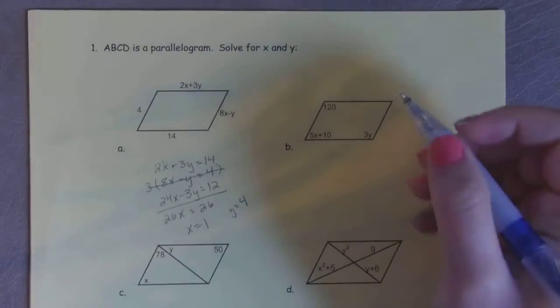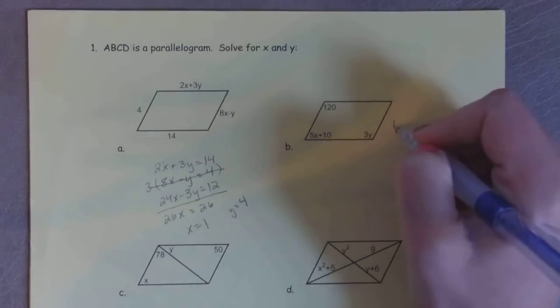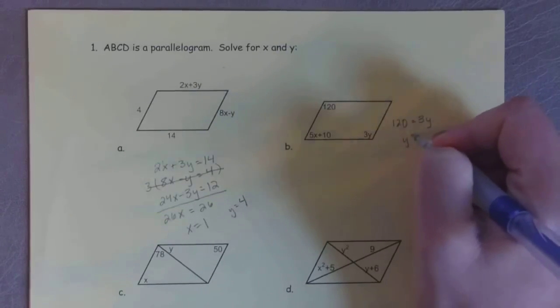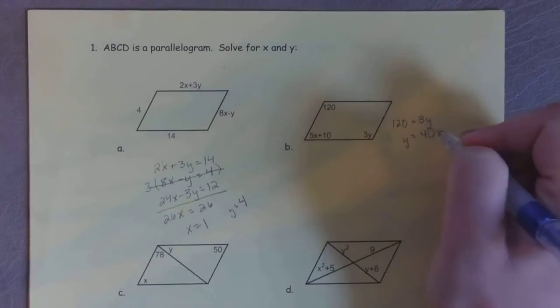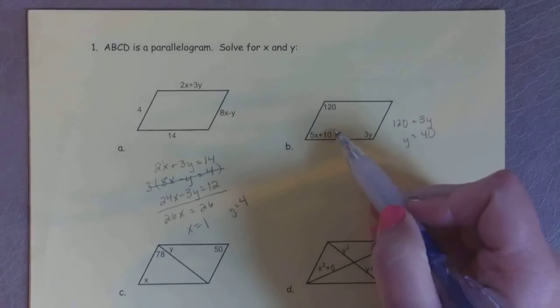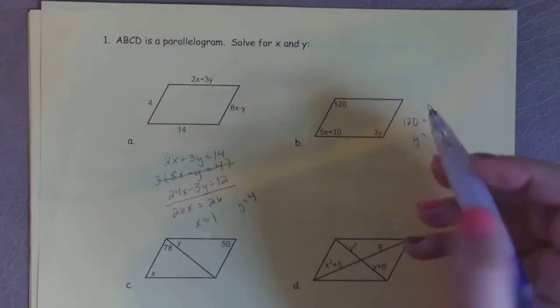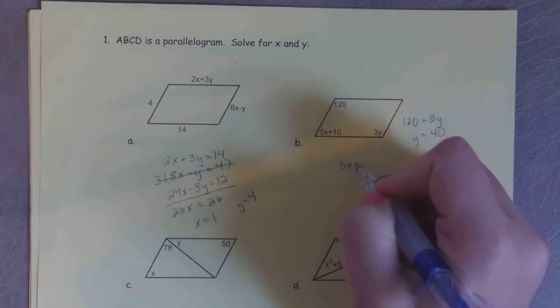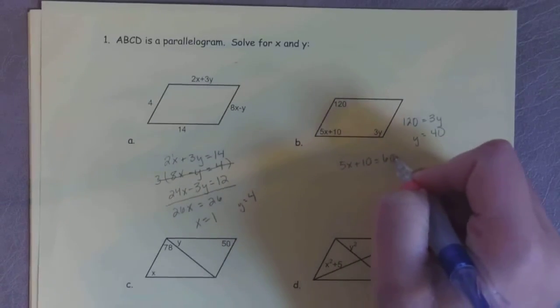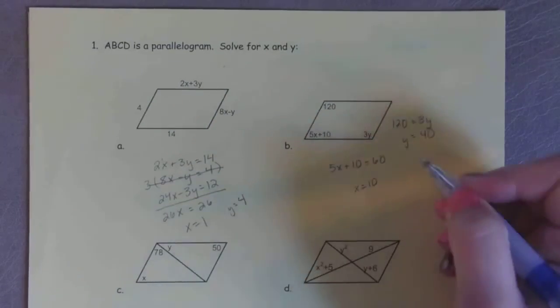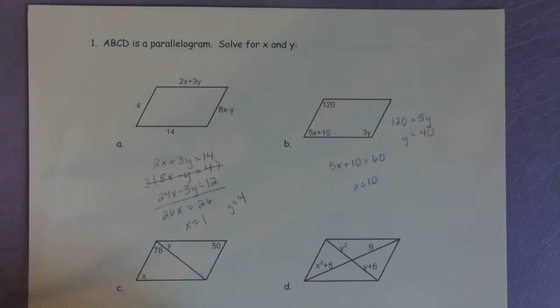All right. Letter B, this one's a little bit easier. Opposite angles are congruent, so 120 equals 3y. So you get y equals 40. For this expression here, I know that these two angles add up to 180. So I can set 5x plus 10 equal to 60. And then once you solve that equation, you should get x equals 10.